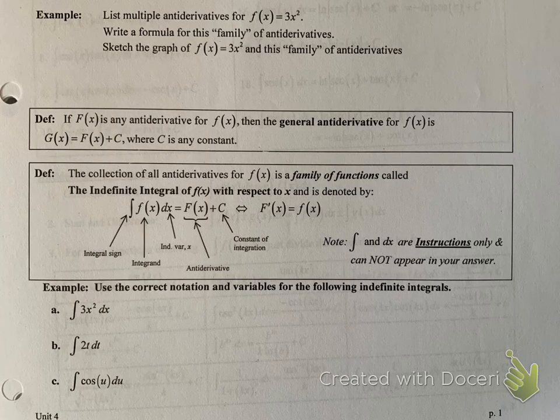The bottom portion of the page gives a definition, and it says if F of x is the antiderivative for the original function f of x, then there's a general antiderivative for the function, and we write it out as capital G of x equals the antiderivative plus c, where c is a constant. Okay, now we're getting into the math terms. So this part we're just looking at the math terms.